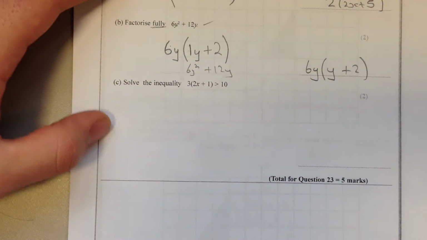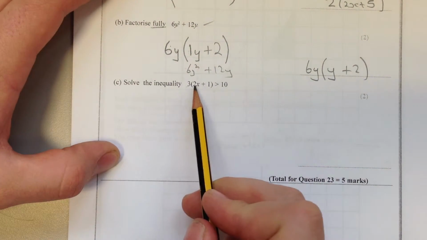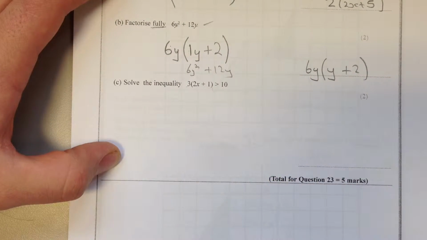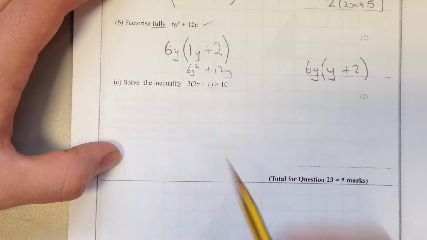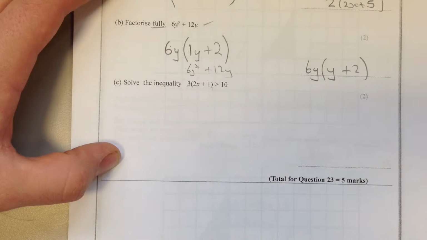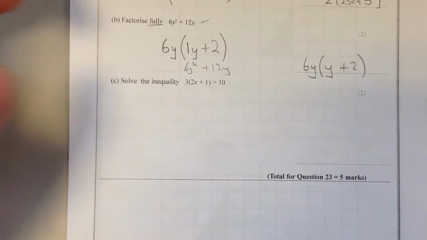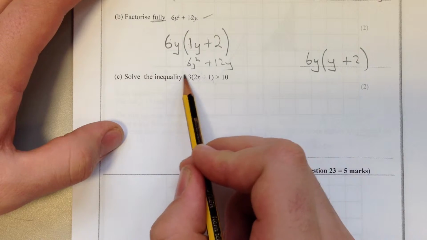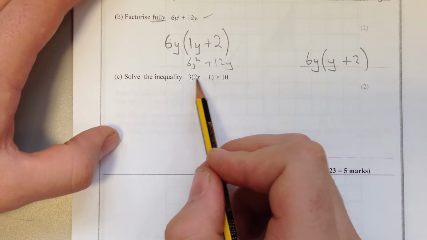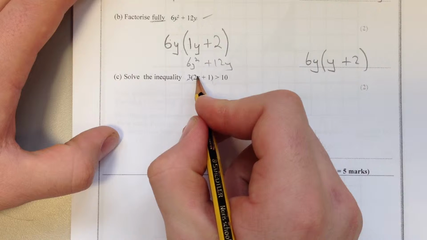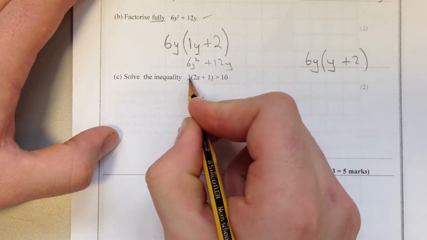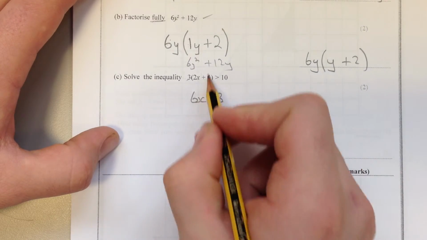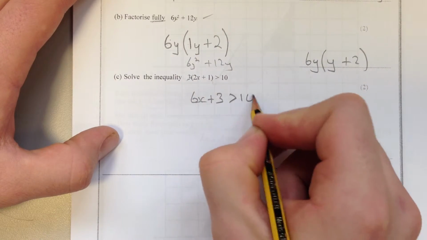For part C, we have to solve the inequality 3 brackets 2x plus 1 close bracket is greater than 10. So we've got some brackets in here and we've also got an inequality sign, greater than. Now first off, I'm just going to pretend like it's a normal equation with an equal sign and work through and see how far I can get. So before I can solve it, we need to get rid of these brackets so I can multiply the brackets out. 3 times 2x is 6x. 3 times 1 is 3, sorry, so plus 3. That's the bracket multiplied out, and then it's greater than 10.